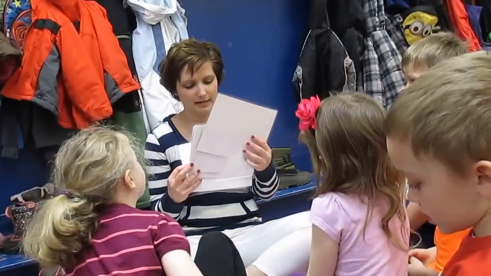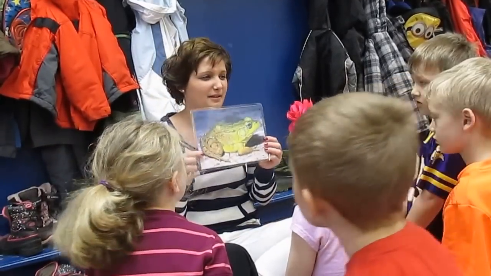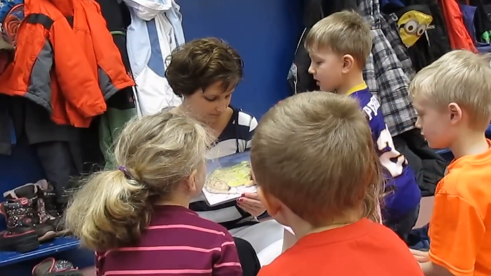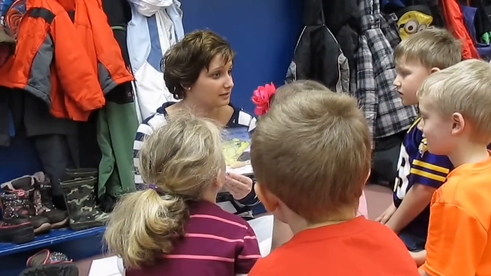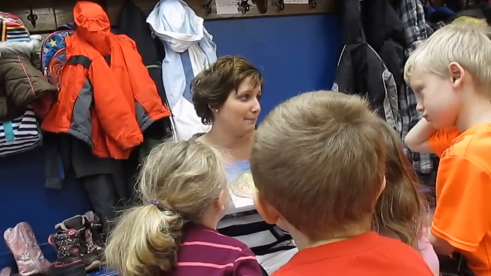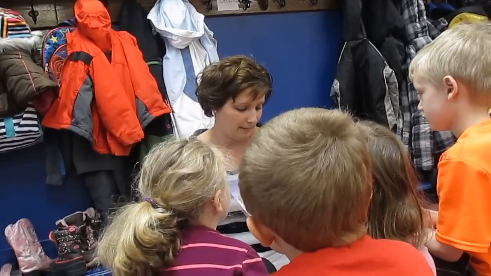So now, I want to show you some really cool pictures of frogs that I have. My favorite kind of frog is called a green frog, and they're pretty big frogs. But this is what they look like. That one has a circle on it. It does, and that is actually the frog's ear. And the actual name of it is, I'm going to say it wrong, a membrane. They call it a membrane.